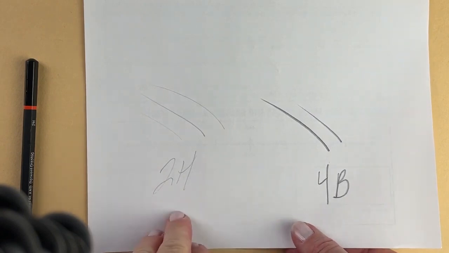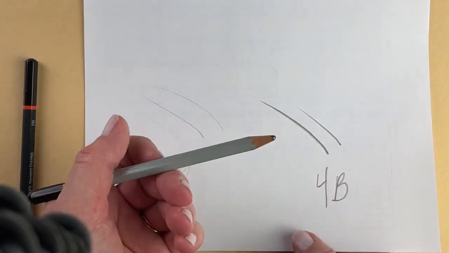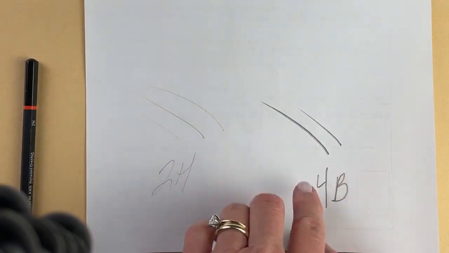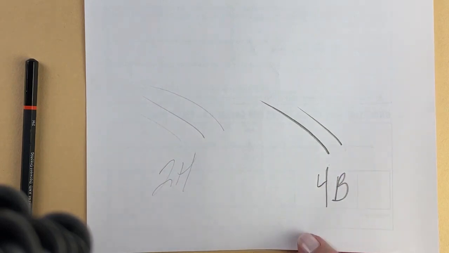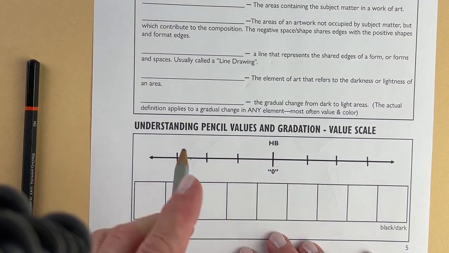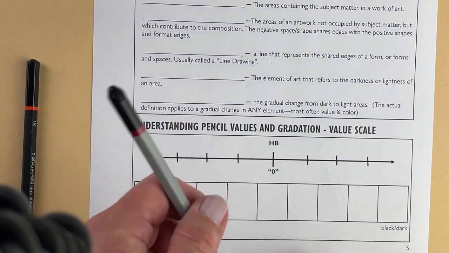One's a little bit lighter in value. If you look at the edges of the line, some of you with the 4B may have a little bit of a spray or some dusty marks. So some properties I'd like you to think about: the darkest of the two pencils was your 4B, right?